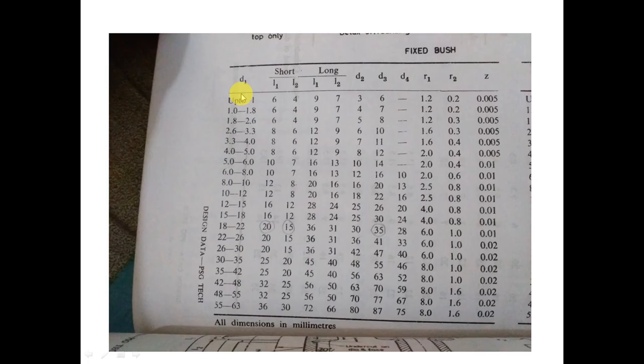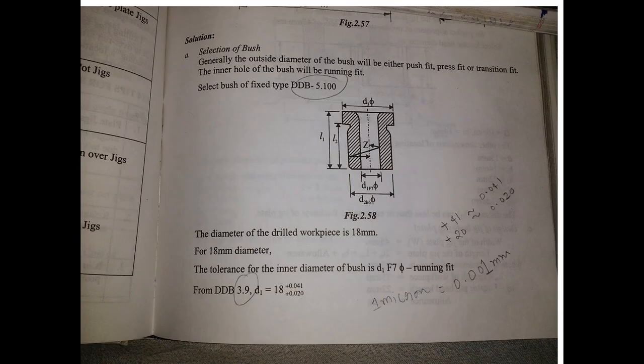So for drilling a hole of diameter D1, say 18 mm, select the L1, L2, D2 and D3 values. So what are L1, L2, D2 and D3? It is given on the same page itself. On Design Data Book page 5.100, you may be able to see the drill bush diagram. So this is L1, this is L2, this is D1, this is D2 and this is D3.